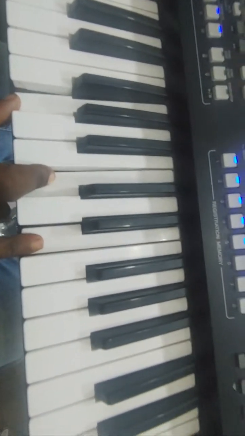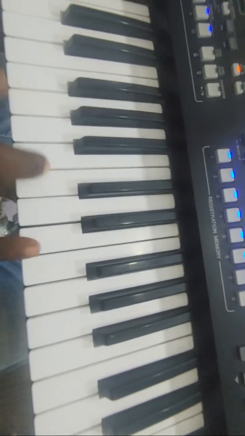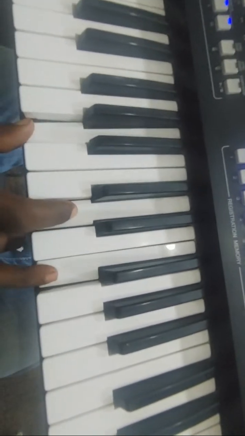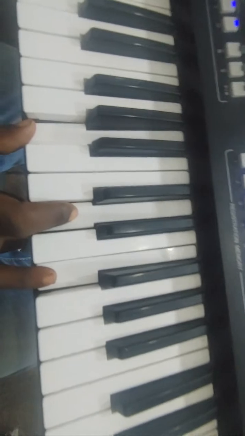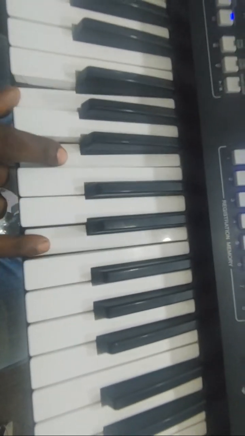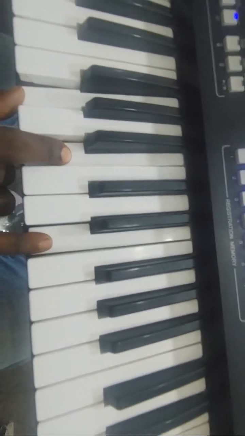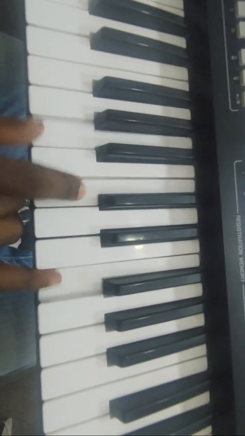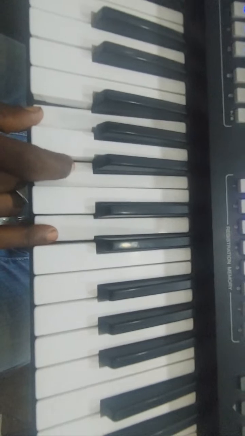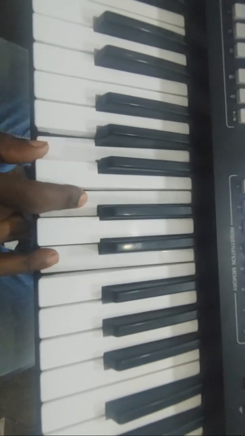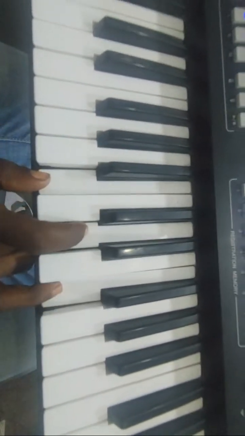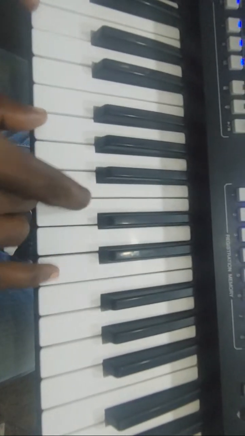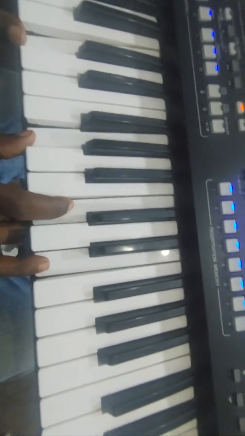My do is second inversion, so do mi. My re is second inversion, la re fa. My mi is first inversion, so ti mi. My fa is first inversion, la do fa. My sol is root chord, sol ti re. La is root chord, la do mi. Ti is root chord, ti re fa, and do.